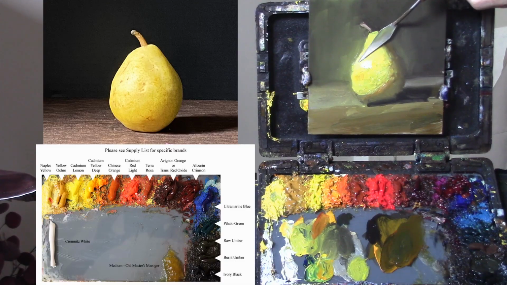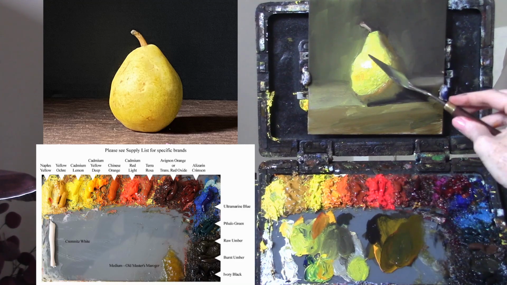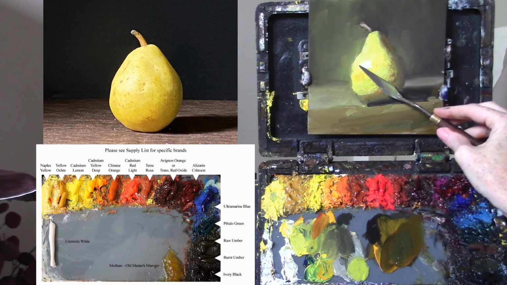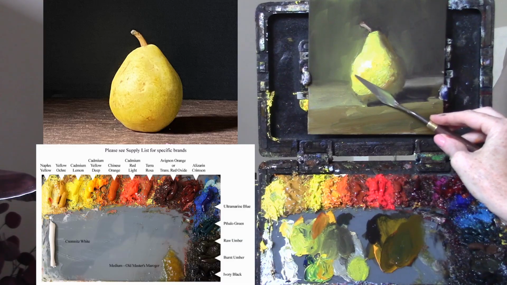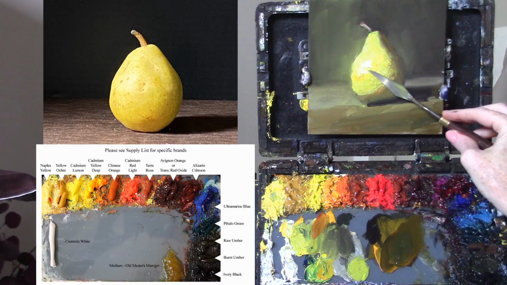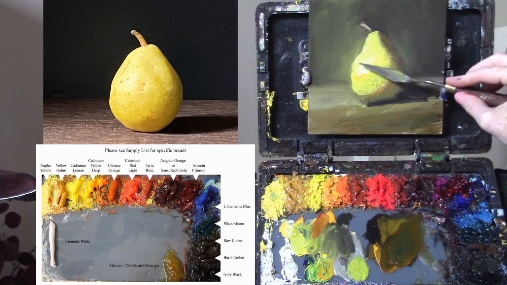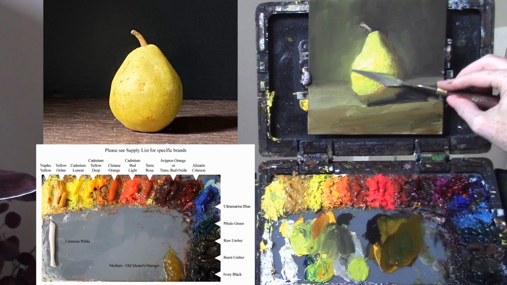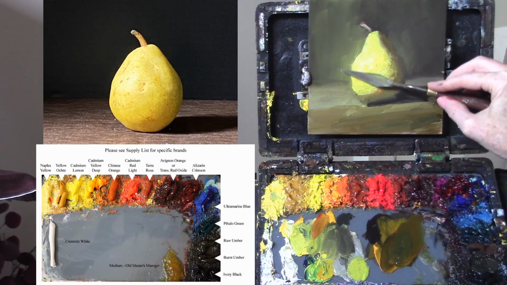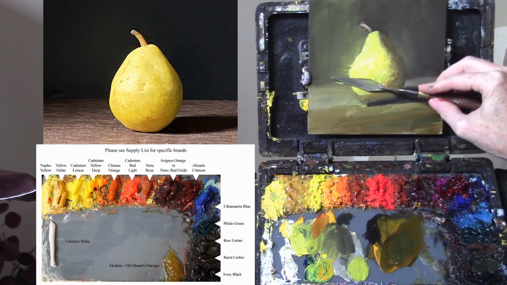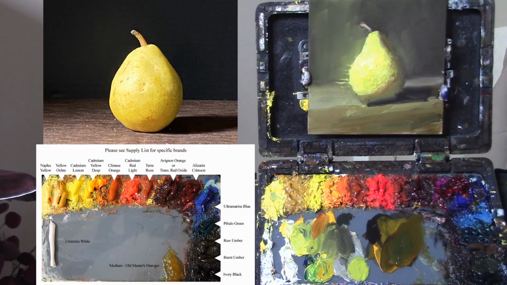You can just take a knife, smush all that around, flatten it back out. If you want to come back in and rework it, it's easy to scooch a highlight over, or of course you could flatten it all back out and then put a new highlight on. I prefer flattening out if you need to redo an area versus scraping with the knife.